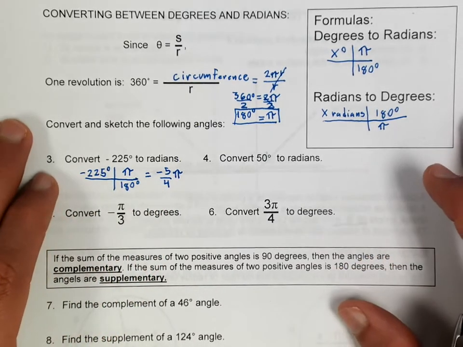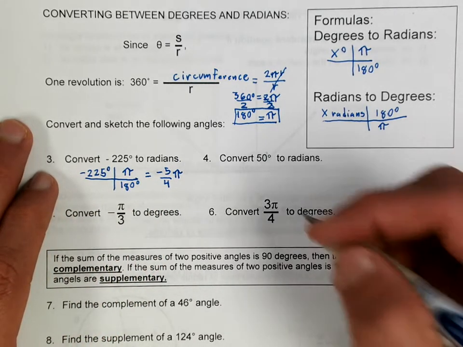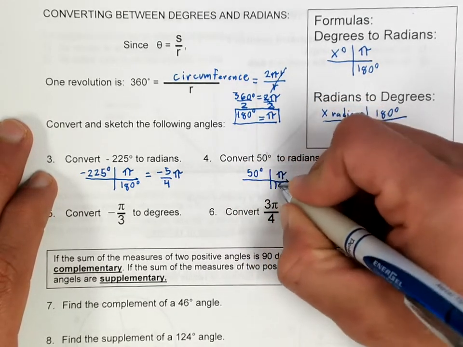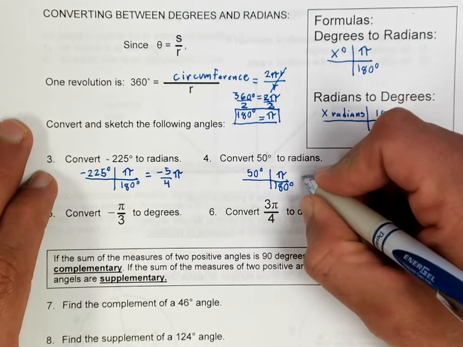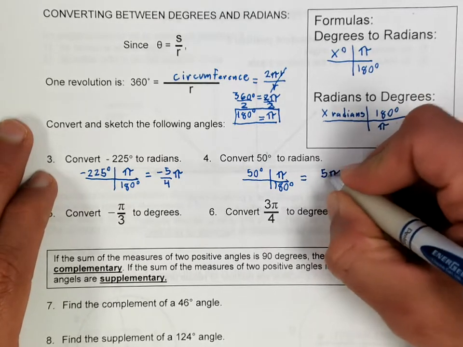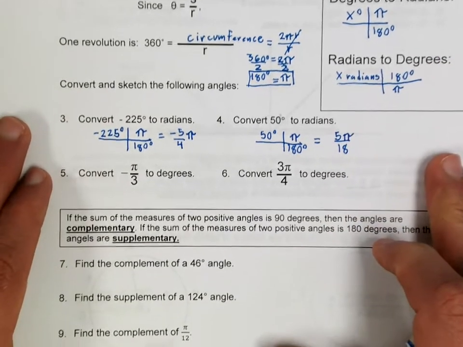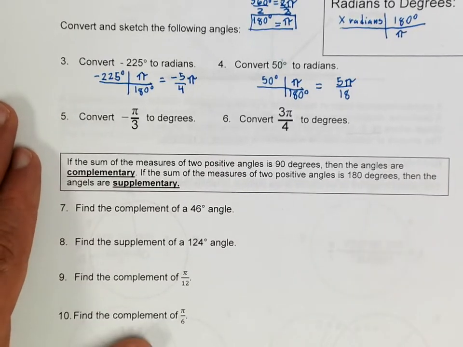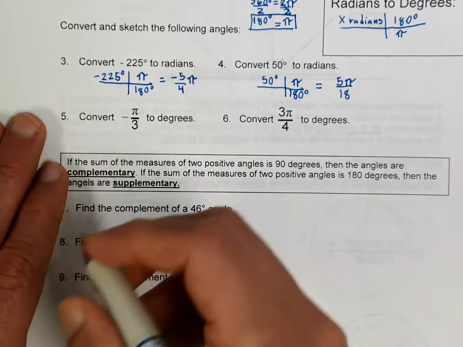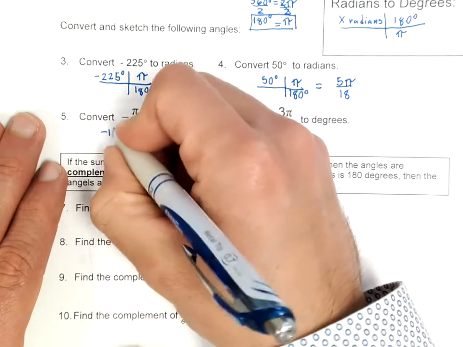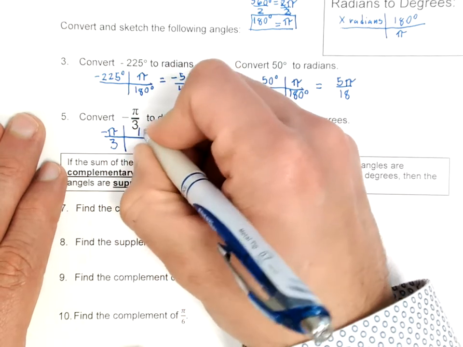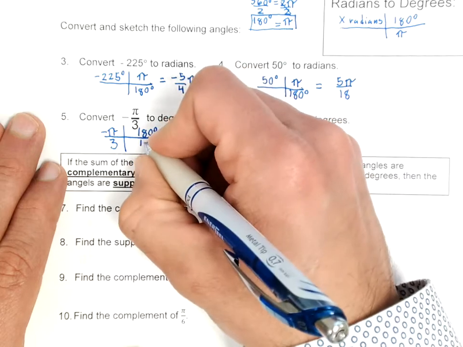Now, to convert 50 degrees to radians, one more time, same idea. We put 50 here, and then we have pi over 180, and then we're just going to reduce 50 over 180 pi, which in this case would just be 5 pi over 18. And that's that for that one. Now if we're going backwards and converting radians into degrees, then what we would do is have negative pi over 3, and we have 180 here, and we have pi down here.